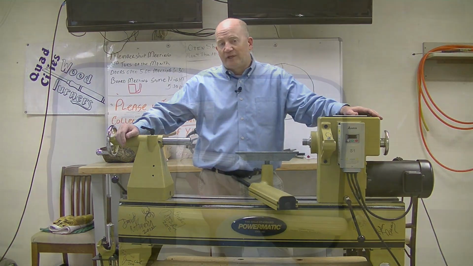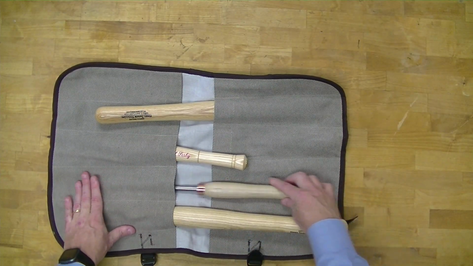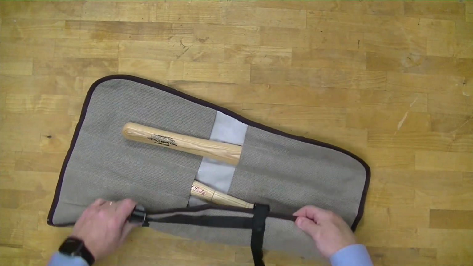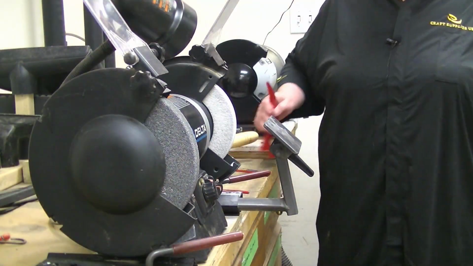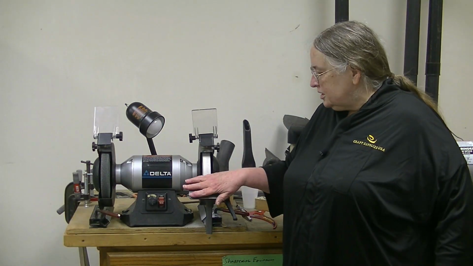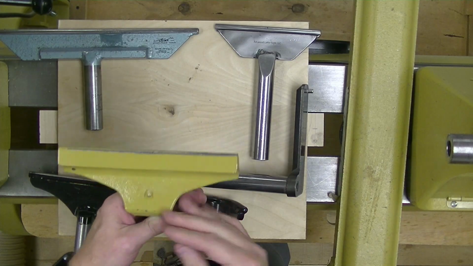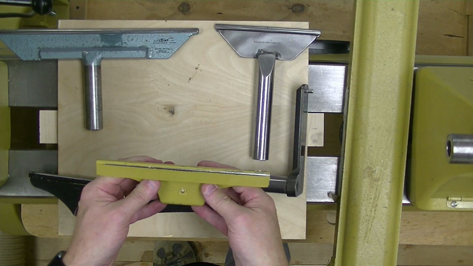We do have 3 additional videos that will be coming out. The next video will be on choosing tools. The video after that will be on sharpening those tools. And then the last video in this series will be the accessories that go with your lathe.